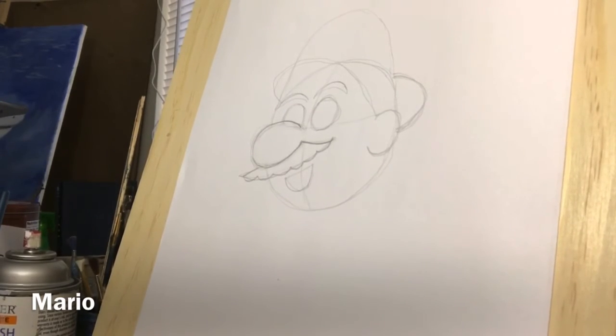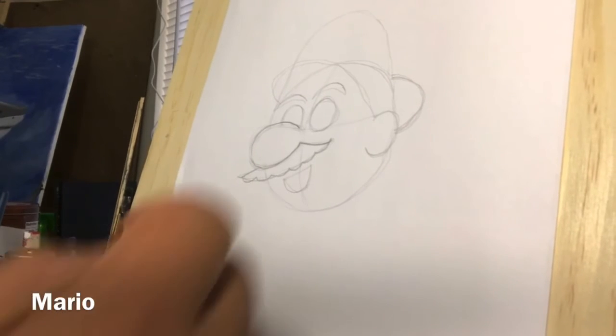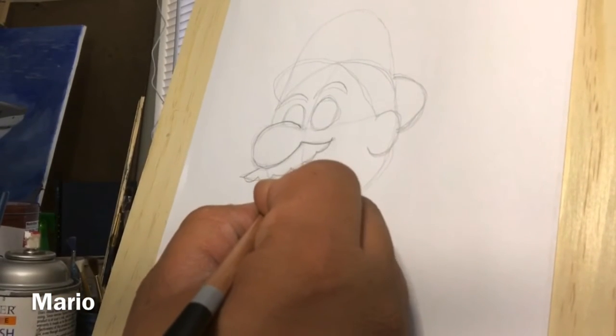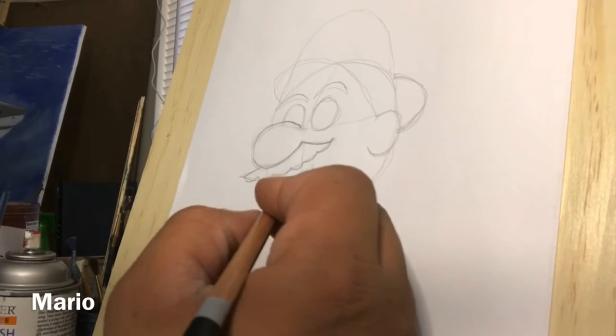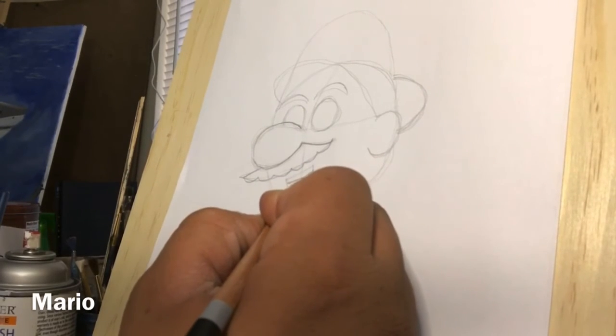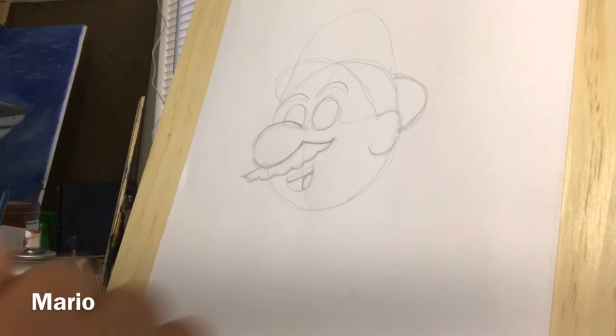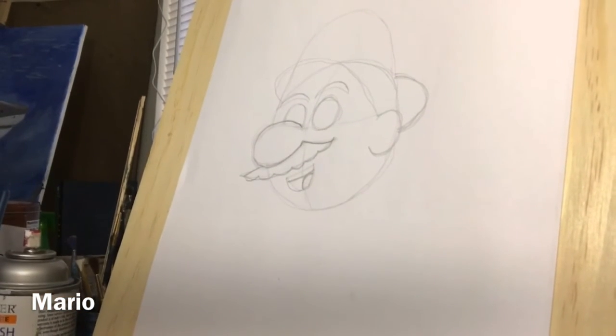Now, the next thing we're gonna do is his mouth and the shape of his ear. So now we're gonna do his teeth. Draw it real dark. And his tongue. Boom. Did I get that? Let's give you a minute.